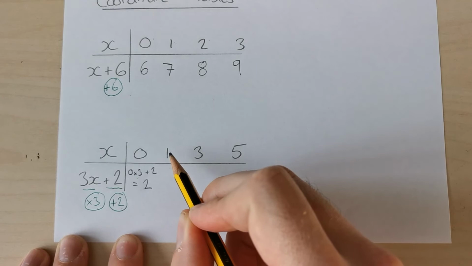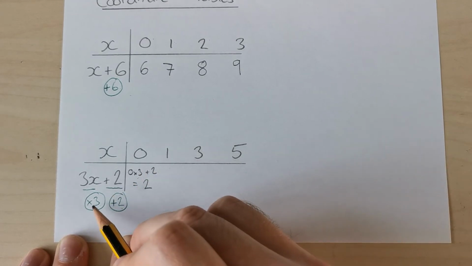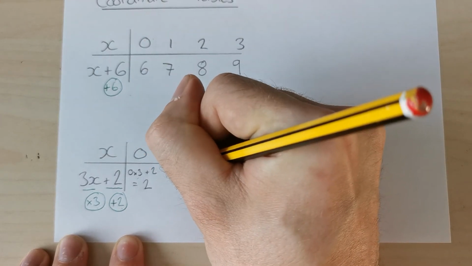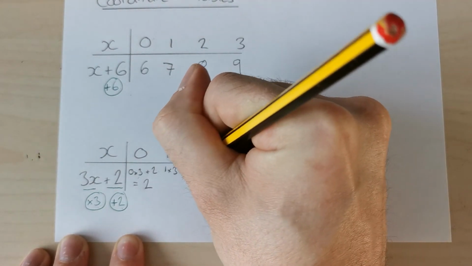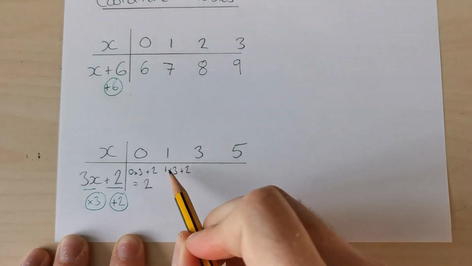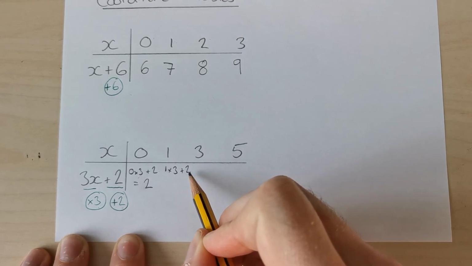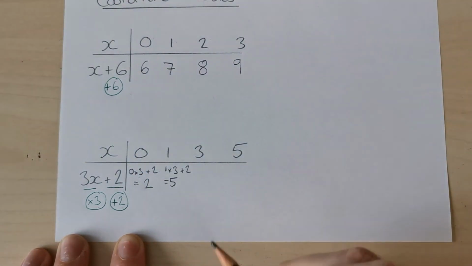Our next number for x is 1, and we're going to follow the same steps again. So 1 times 3, then add 2. I'm just going to write them in. So 1, first step is times it by 3, and then we need to add 2. So 1 times 3 would give us 3, then add 2 would give us an answer of 5. Pause the video, have a little go at the next two.